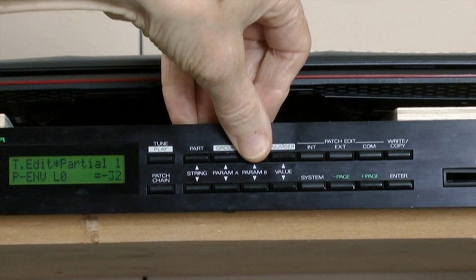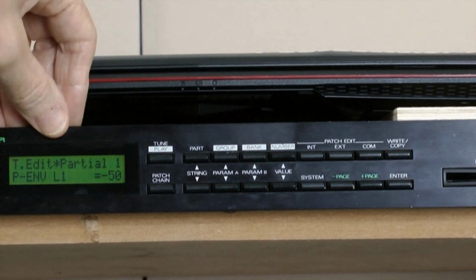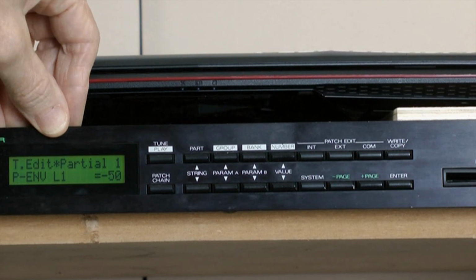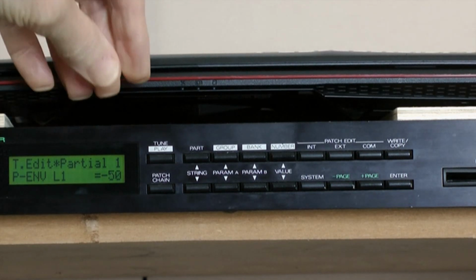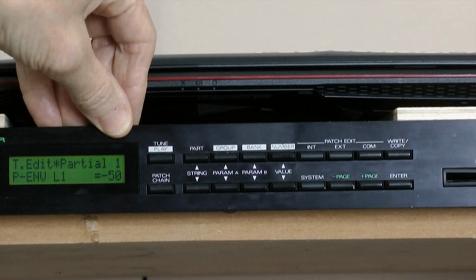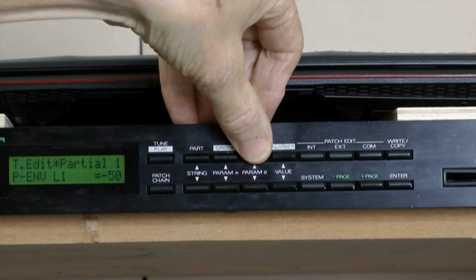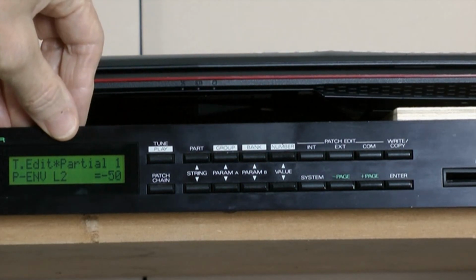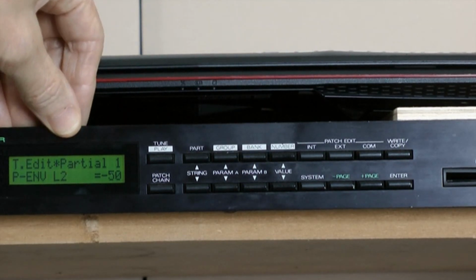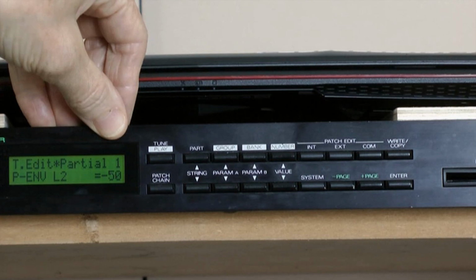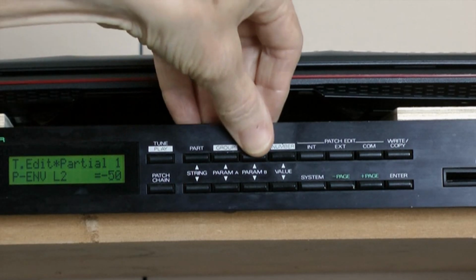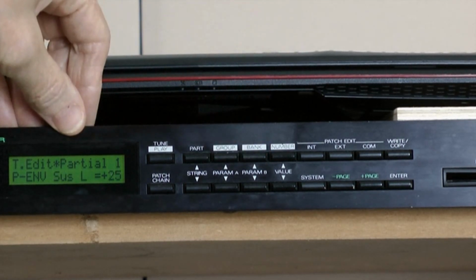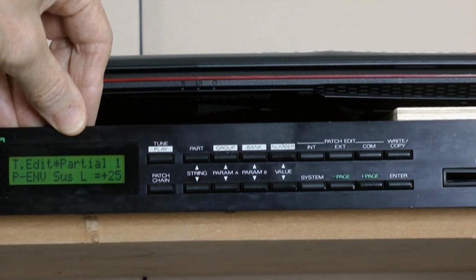Moving on to the next parameter is the first level where the pitch will rise to or fall to, depending upon the positive or negative value of the parameter. You can set a second level using another set of values. From this level, scrolling up will take you to the sustain level of the pitch.